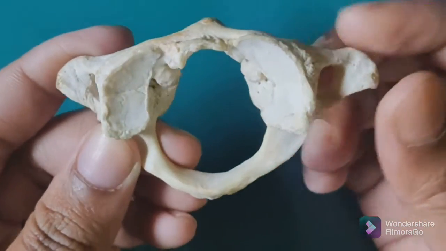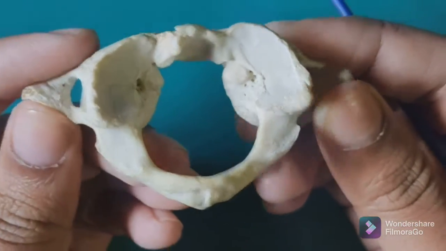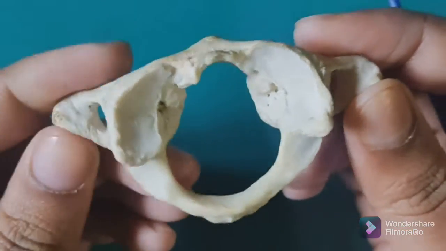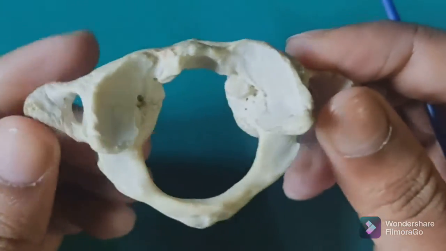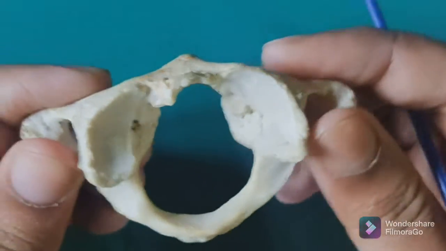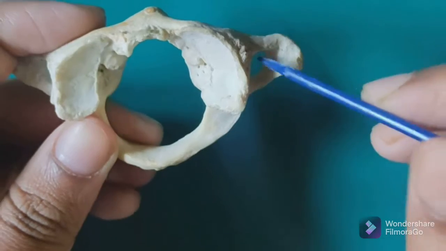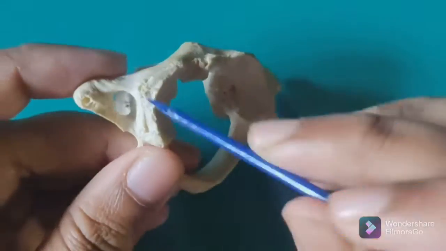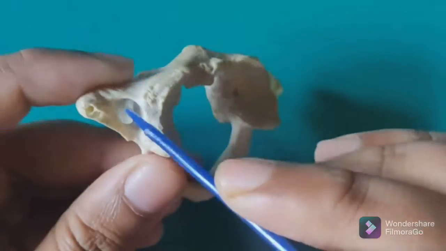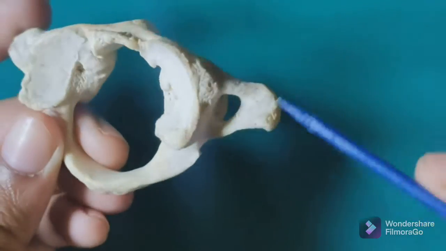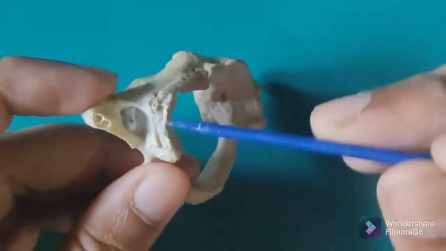The long distinct projections you see here are called the transverse processes, which project out from the lateral mass. You may see a foramen on either side of the transverse processes. These foramina are called the foramen transversarium.